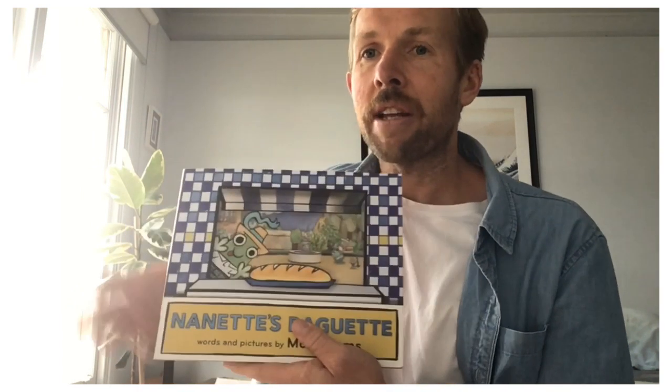And today we're going to be reading a book called Nanette's Baguette. I chose this one because it's one of my favourite stories, and I think it might be one of Ted's favourite stories too. I really wanted to share this one with you guys. So we're going to focus on retelling the story.